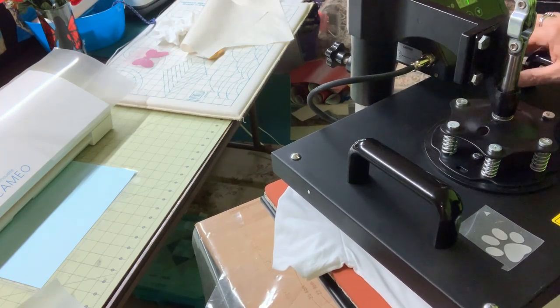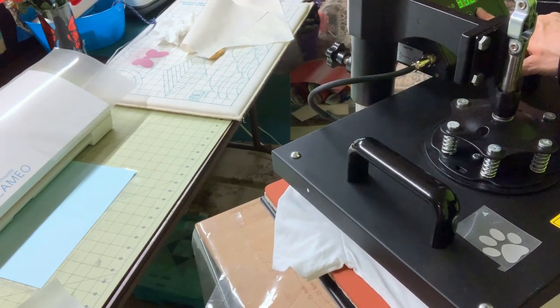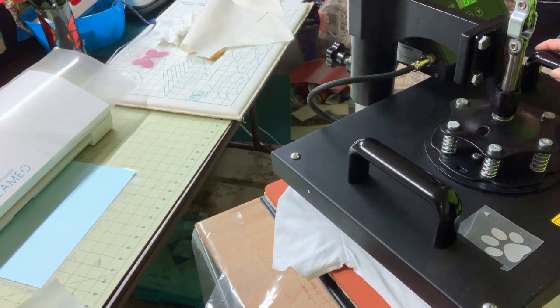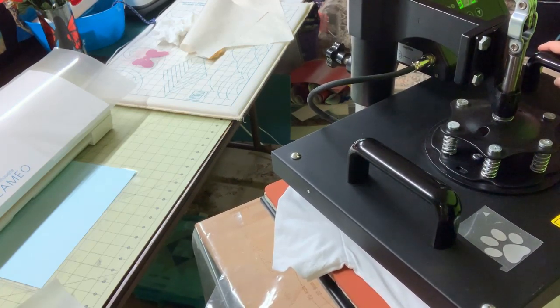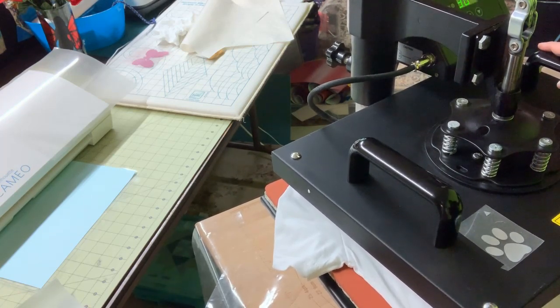And I'm going to make it go down to 305. So I'm going to hit the set and go down. And I'm going to do it for 305 for about, I think I will do that just enough to tack it on as well.